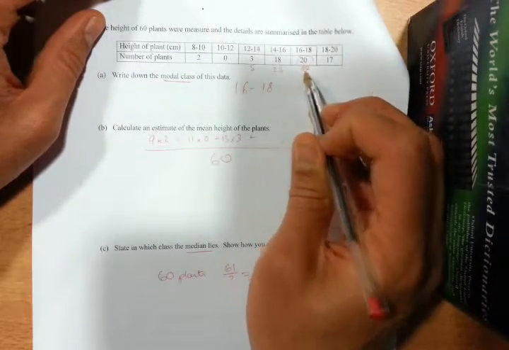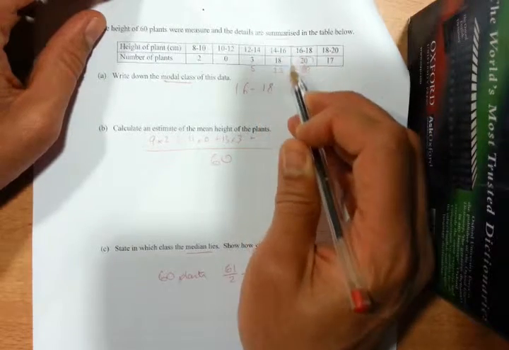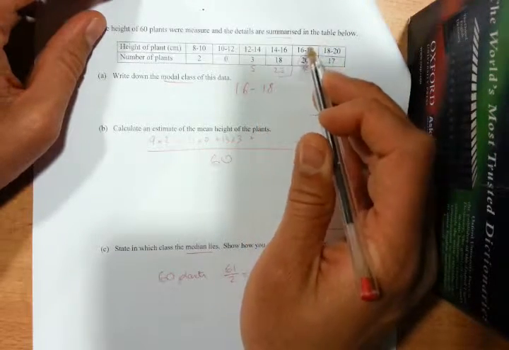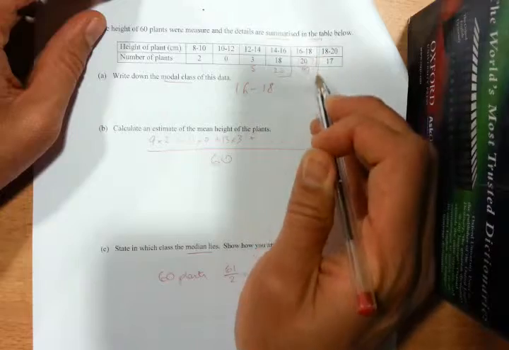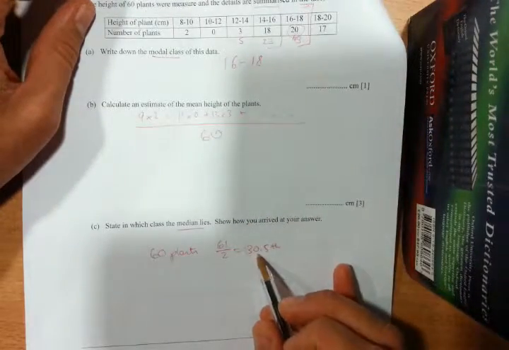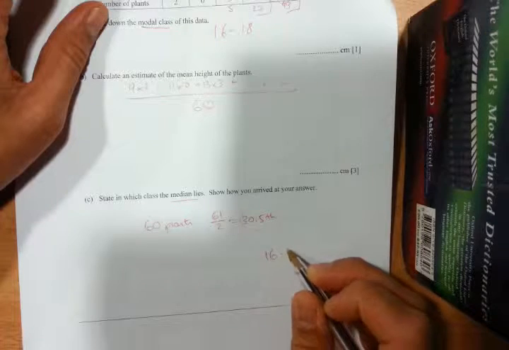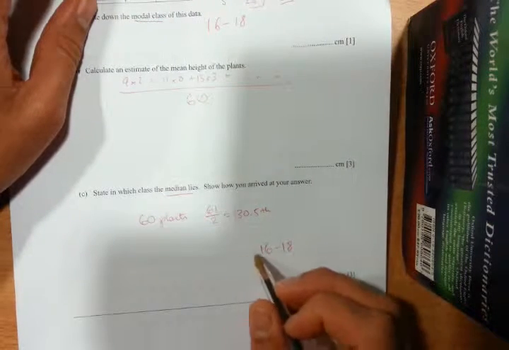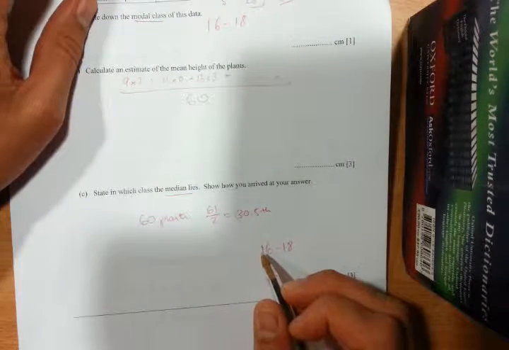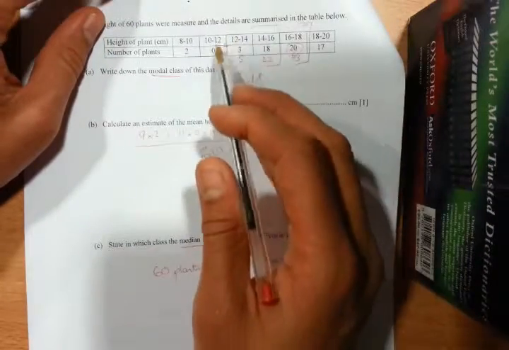Now, if there are 23 plants in the first 4 of these categories, and then there's 43 plants in the first 5, that means that the 30th and the 31st are both in this group, and so it's 16 to 18. So that's the class where the median lies. If you wanted to work it out more accurately, you'd do a cumulative frequency plot with this stuff.